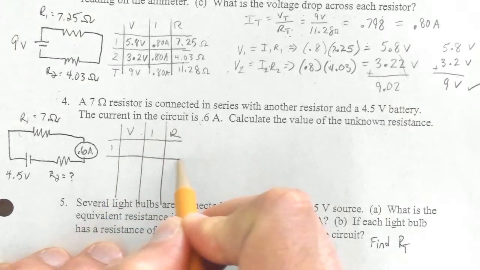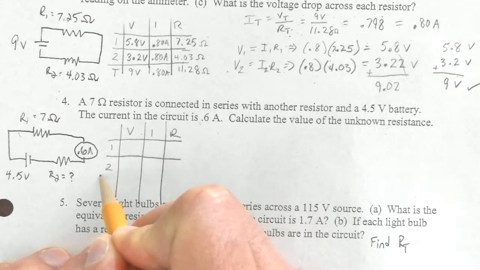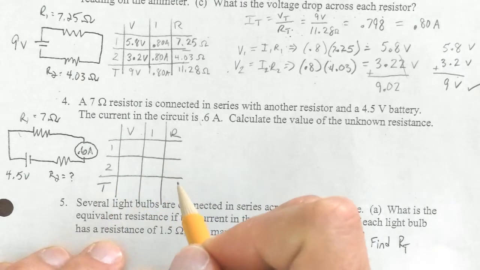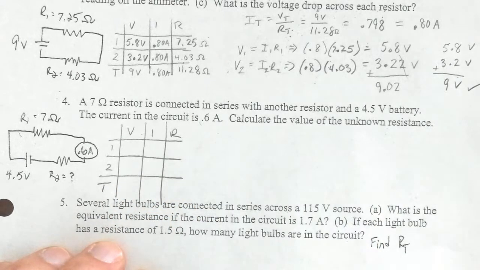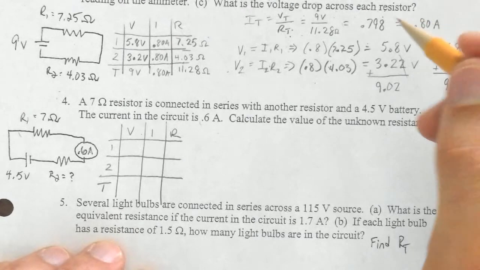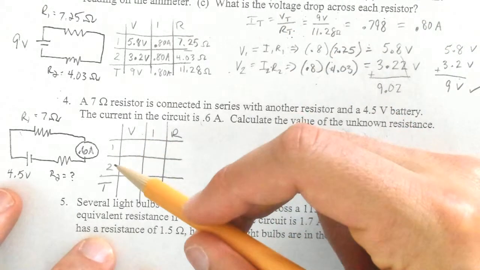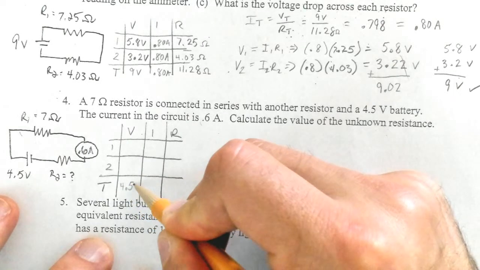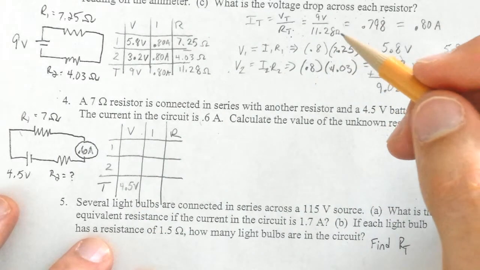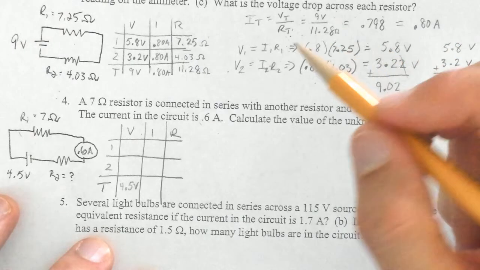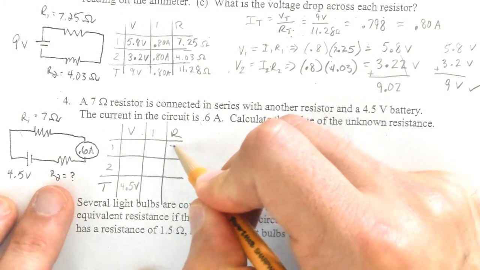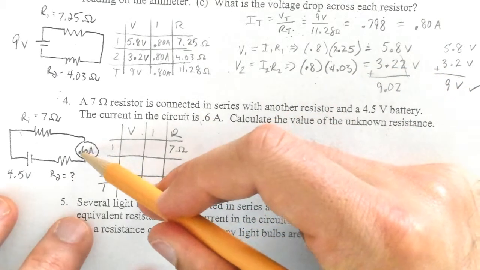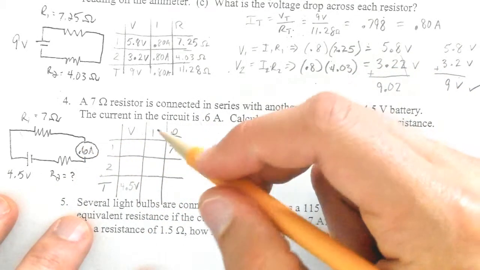One, two, and since we don't have a third resistor, we're just going to leave it as total. Write in the stuff that you're given. We are given 4.5 volts. That is the total voltage. And we are given R1 of 7 ohms. And then we're given this 0.6 amps.